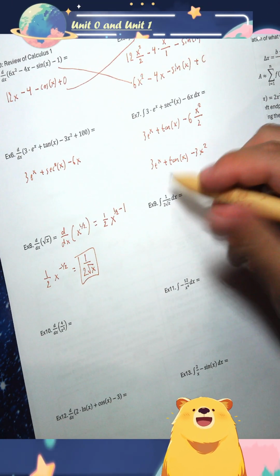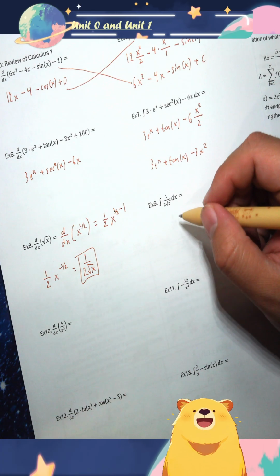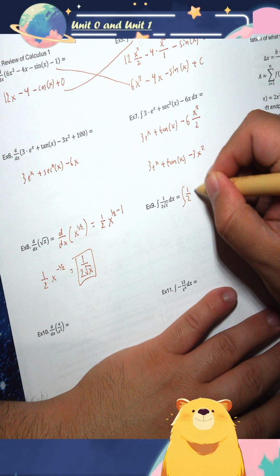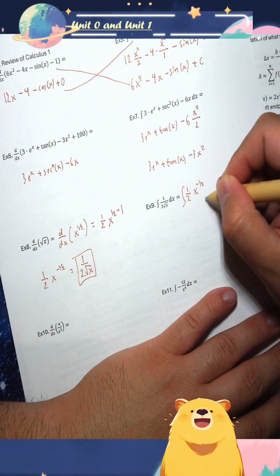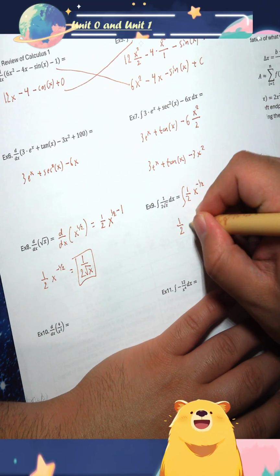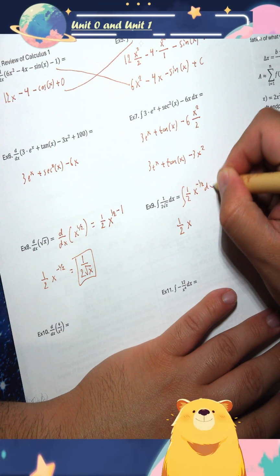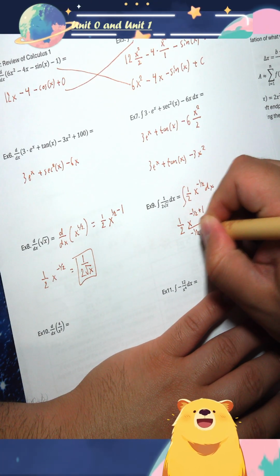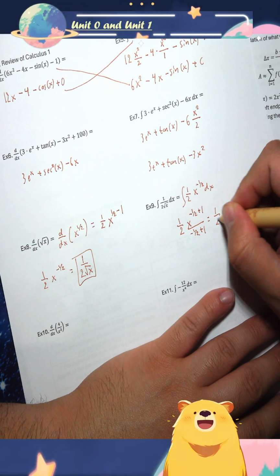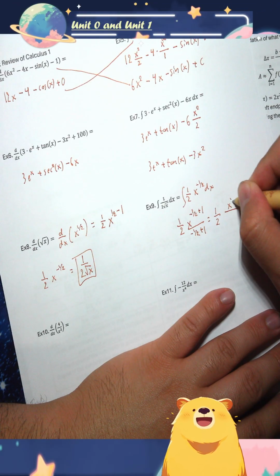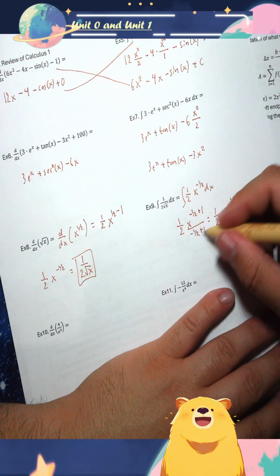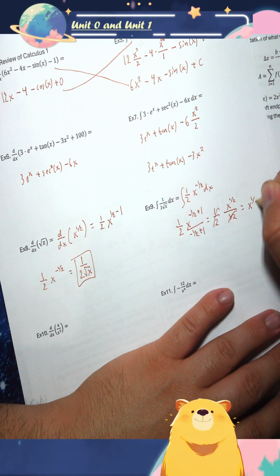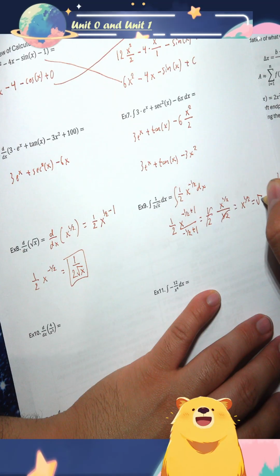Similar-ish vibes, but you have to look at it differently with that power rule idea. So you would rewrite this as 1/2 x to the power of -1/2, and then you add 1. Let me do that a bit visually: -1/2 plus 1 over -1/2 plus 1. So 1/2 x to the power of 1/2 over 1/2. Those 1/2s cancel out, and you're left with x to the power of 1/2, and that's the square root of x.